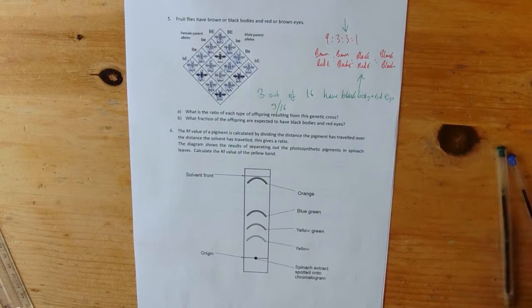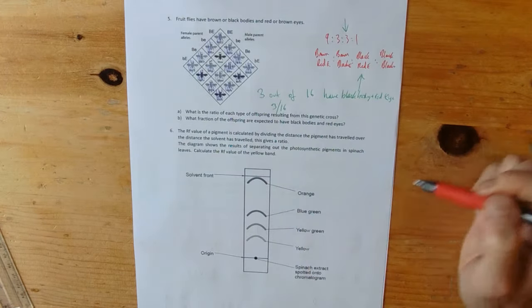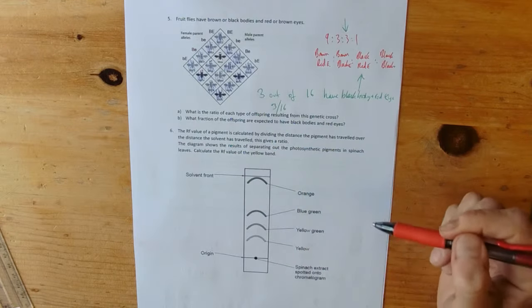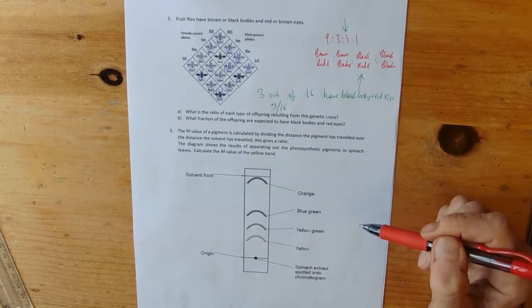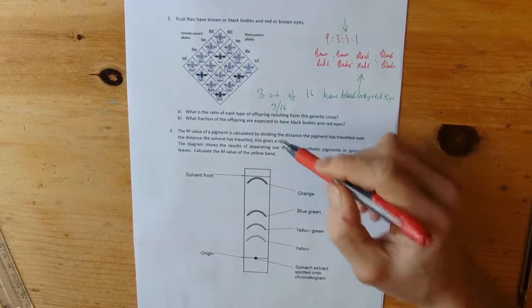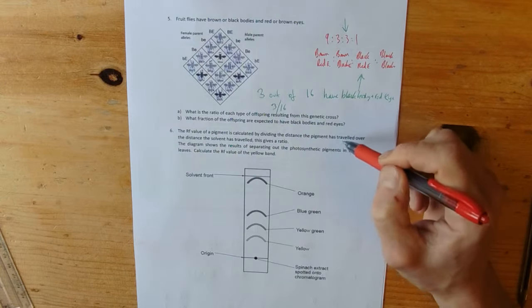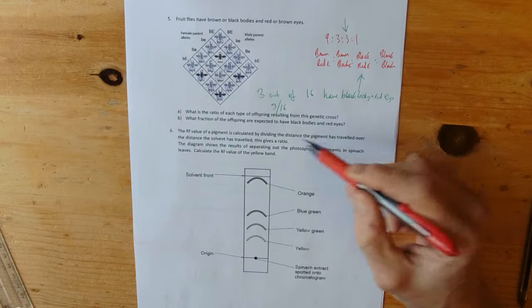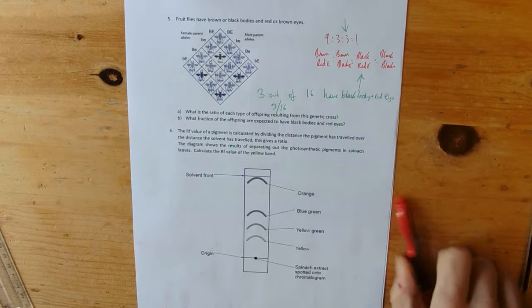Nearly there, folks. The RF value, again, when you do photosynthesis, you'll do a little bit about chromatography. It's dividing the distance the pigment has travelled over the distance the solvent has travelled.